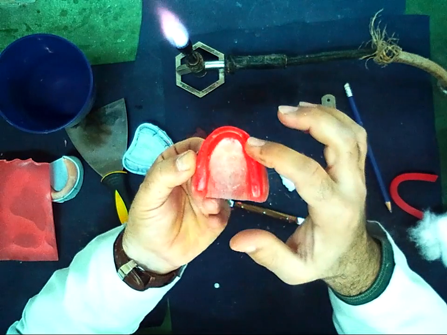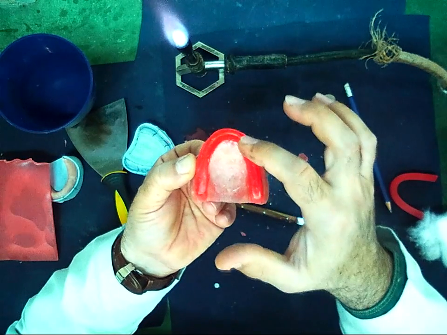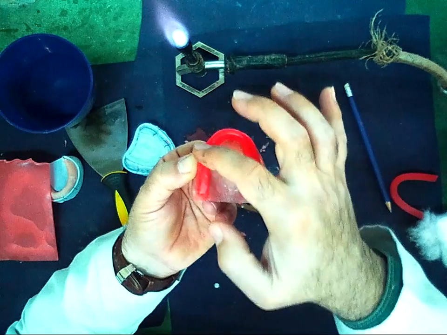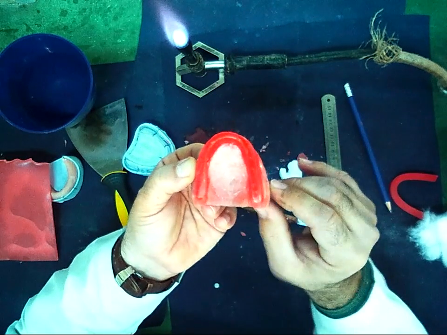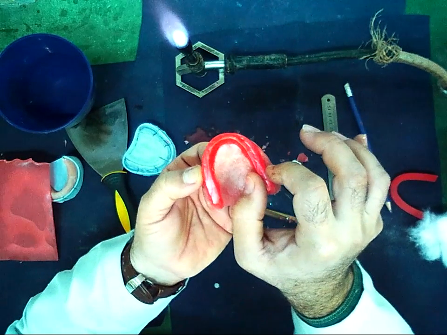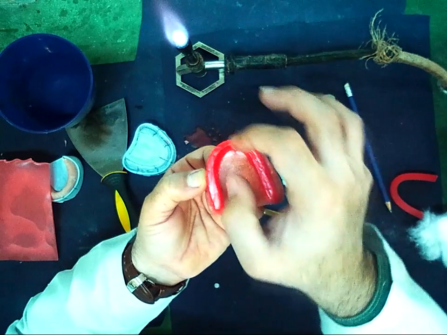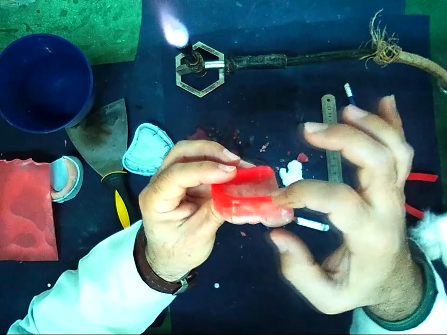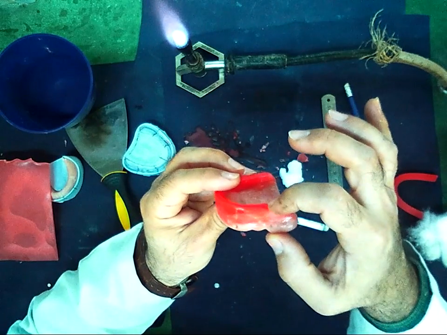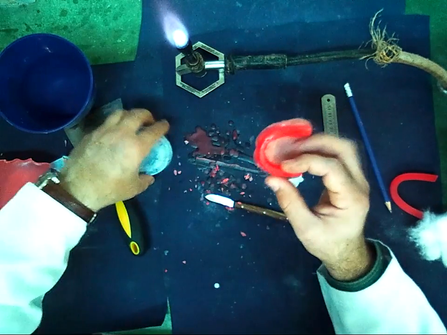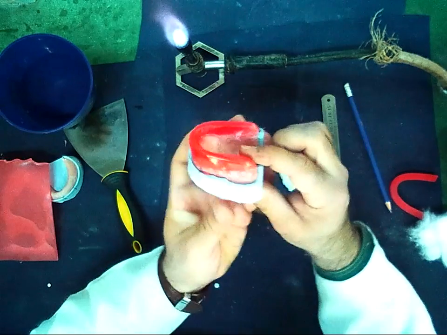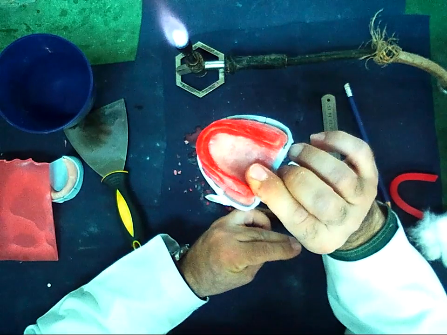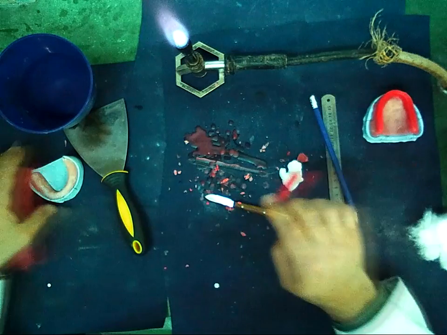Now we can see the curve of the anterior part and the straight line of the posterior, and the width posteriorly 7, anteriorly 4, and the height anteriorly 22, posteriorly 18. This is the upper bite rim. Now we make the lower bite rim.